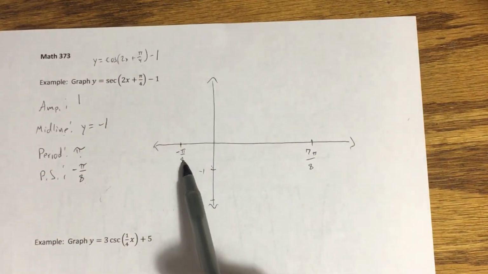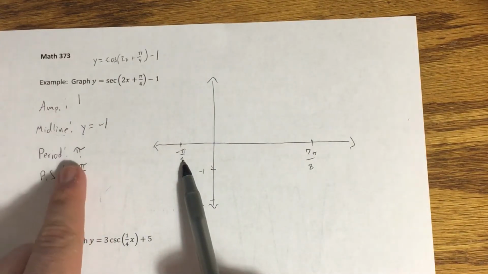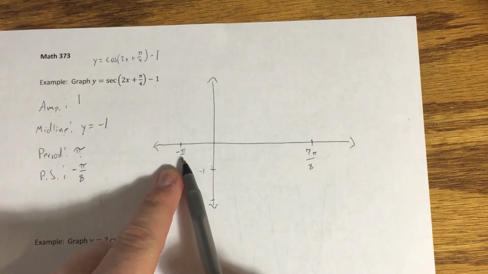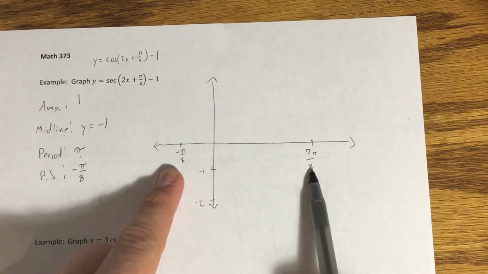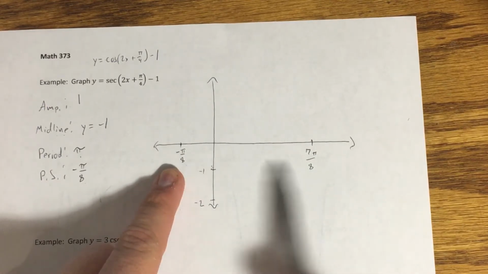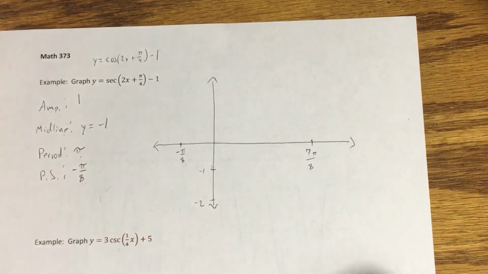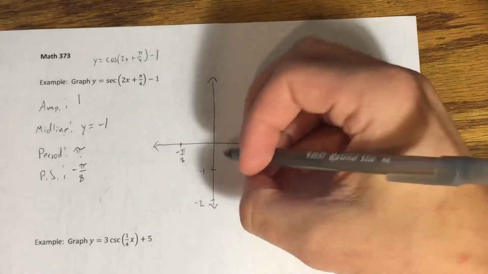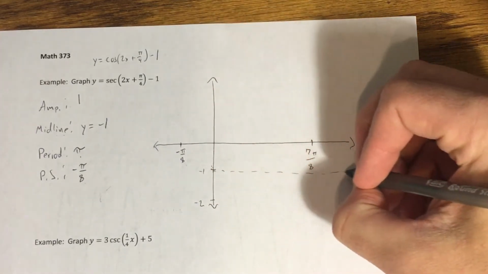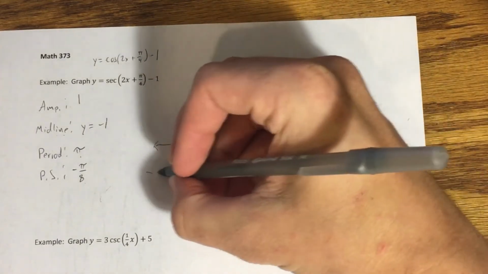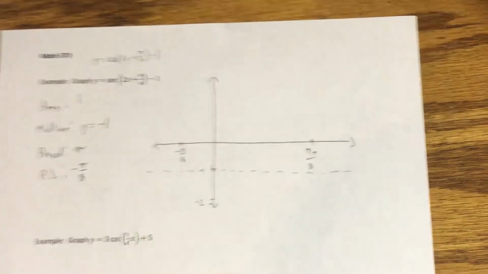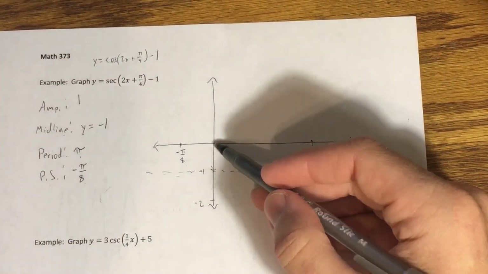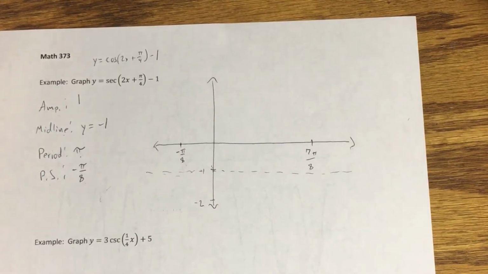So I plotted my -pi over 8 here, used my period, which was pi, to add -pi over 8 plus pi. That gives me 7 pi over 8. So here's the interval that we're going to graph over. Midline is -1, amplitude is 1. So that gave me -1 here. I'm going to sketch my midline. And then we have a maximum of 0, minimum of -2.